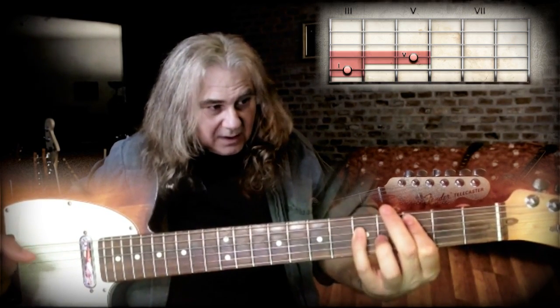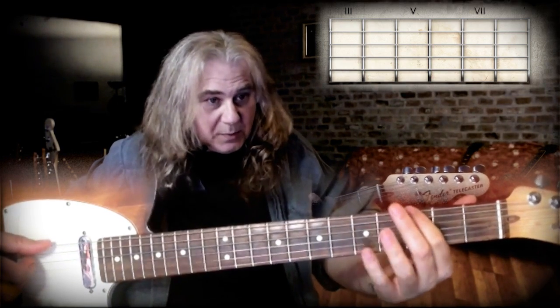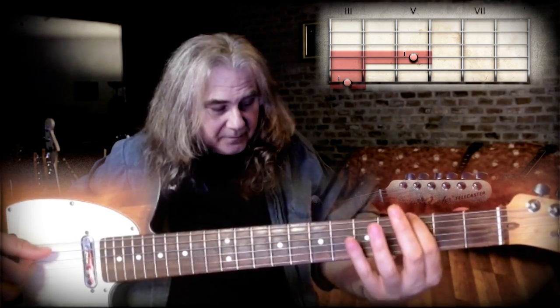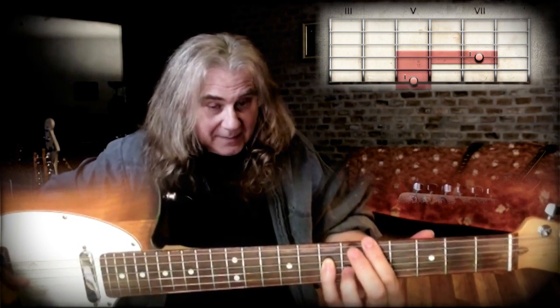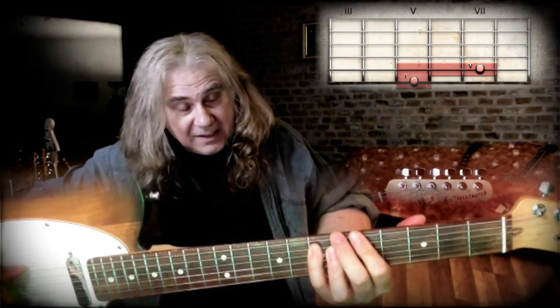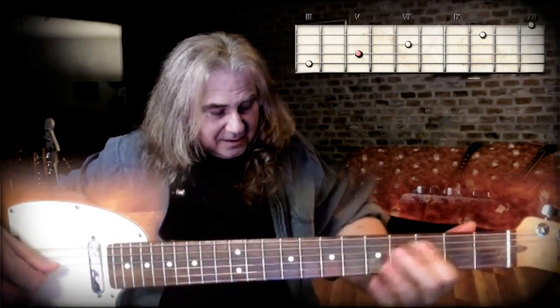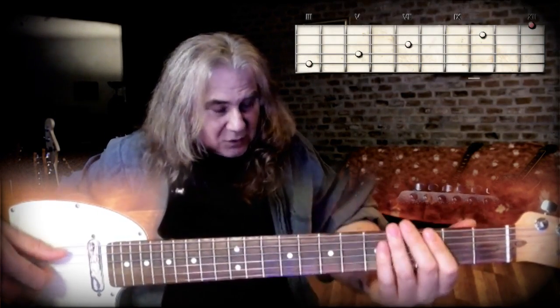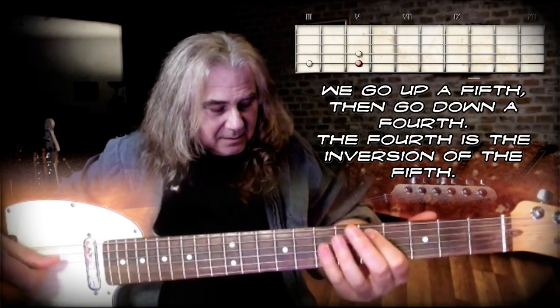So C to G is a fifth, and G is the next key in the circle of fifths. But we can play G down here. And the next key in line is D. From D, we should go up to A, and we can play it down here. And then we go up a fifth to E. So the trick is quite easy, because instead of going all up the fretboard like this, we can just repeat this pattern.